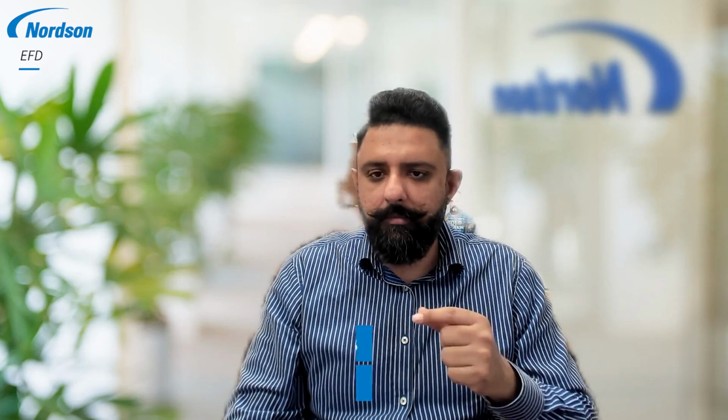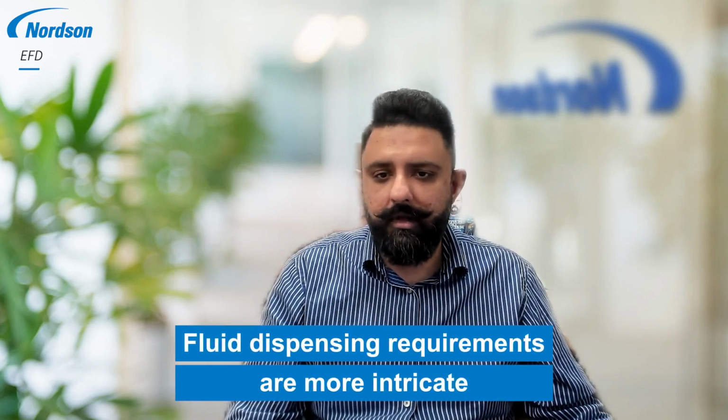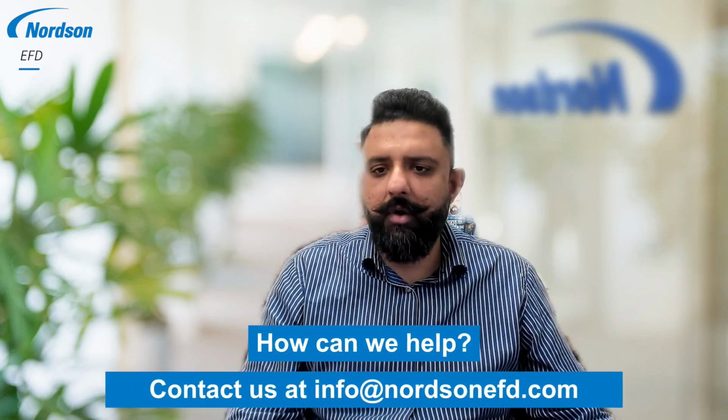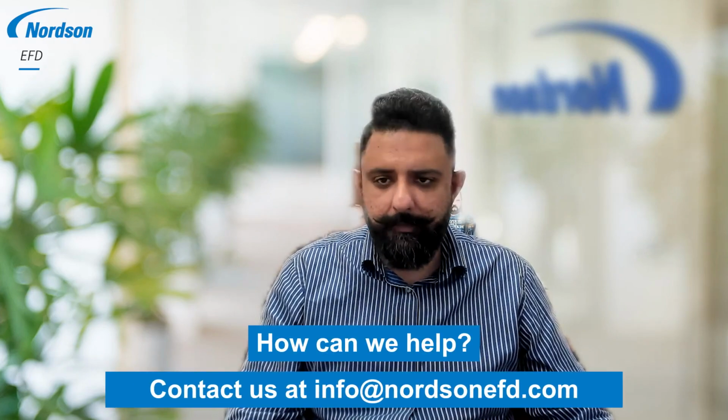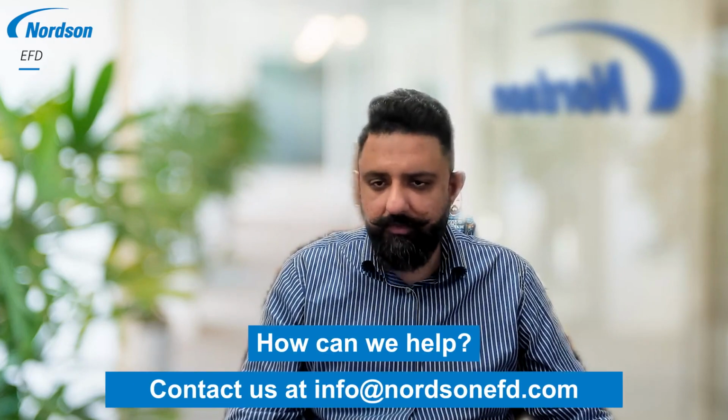So as we have now understood how ablation catheter technology has innovated, the landscape has changed from the days when most of these applications could have been done using squeezy bottles or pin transfer. Now those requirements have become more intricate. Our customers are looking for more reliable, repeatable, accurate manners and technologies of how they can apply the fluids in their production processes.